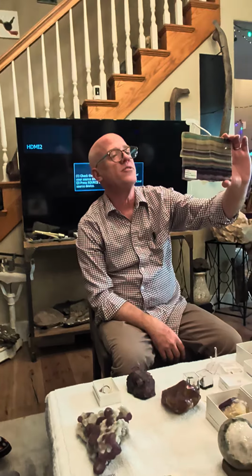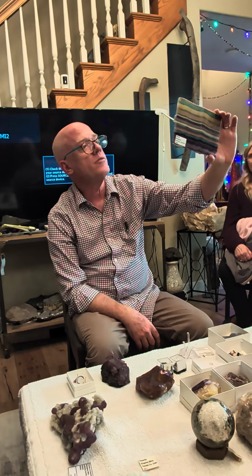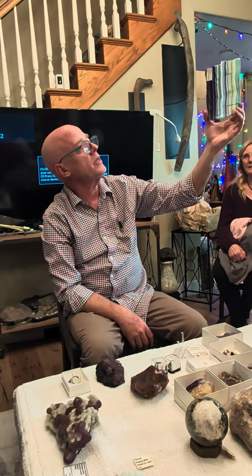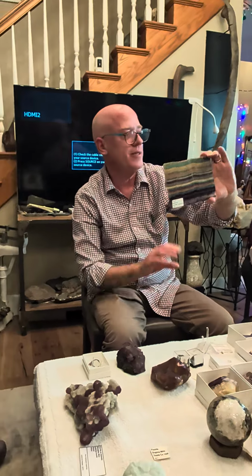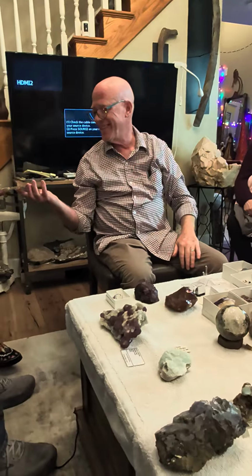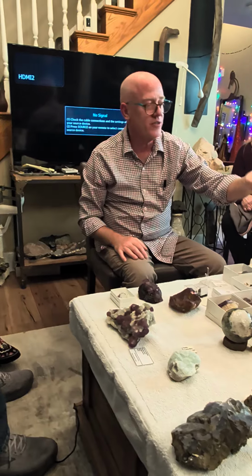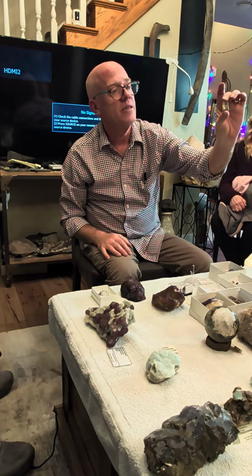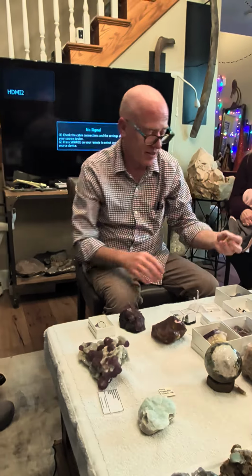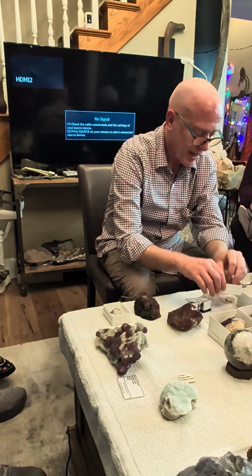So this is a slab. This is the kind of stuff you see in jewelry a lot. It's translucent, so make sure you hold it up to the light to see it. Often it's made with plastic if it comes from China. And here's a faceted stone of the same material. That's been polished.